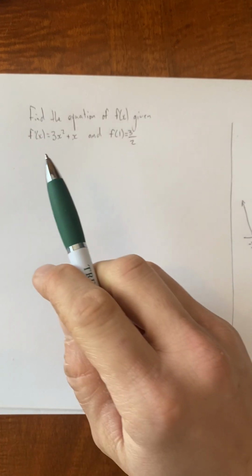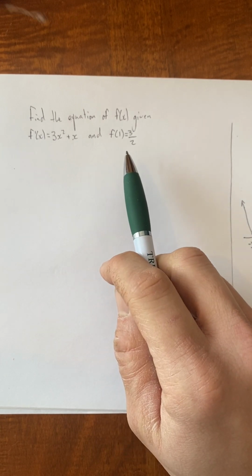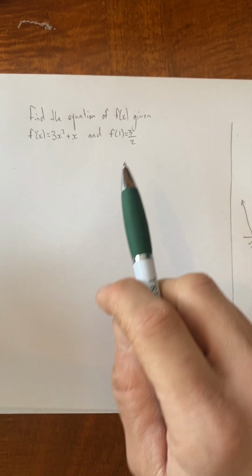Today we're taking a look at some initial value problems. Specifically, when we're given a derivative and a point that we know exists on the function, and we're asked to find the function itself.